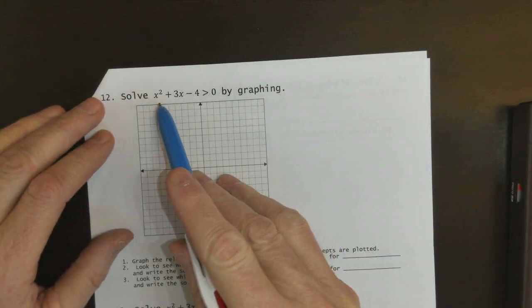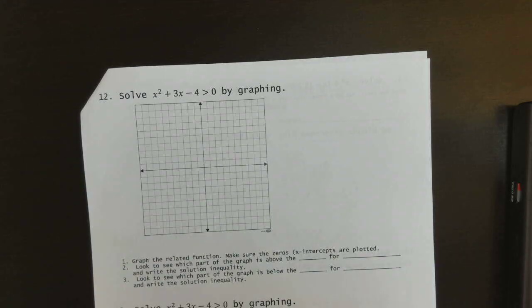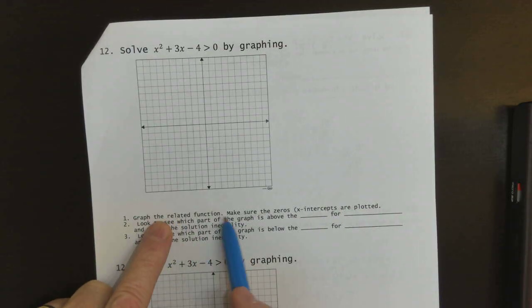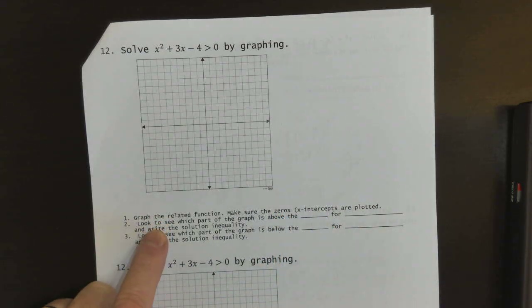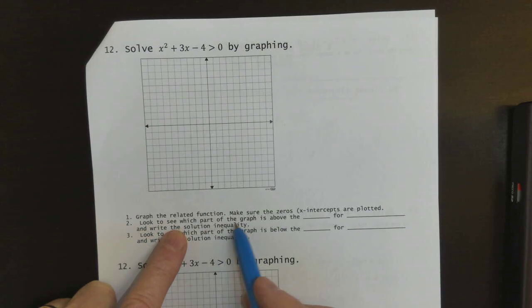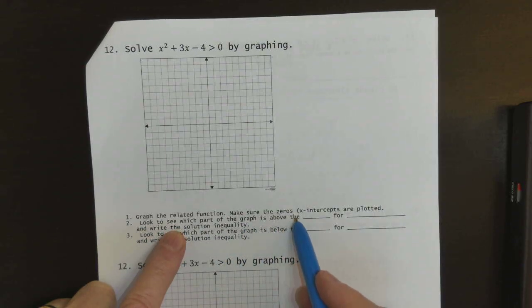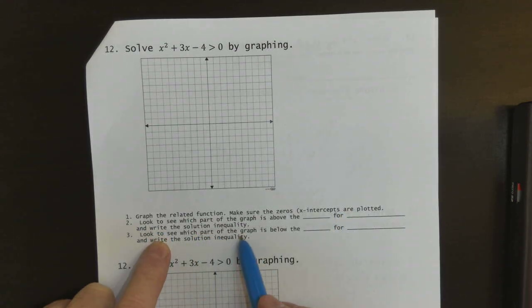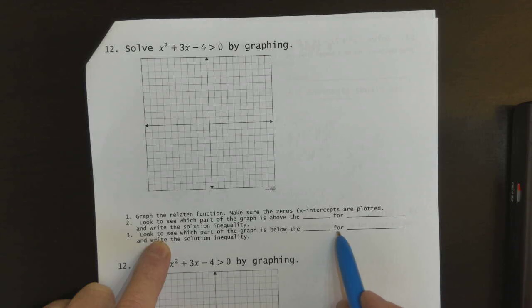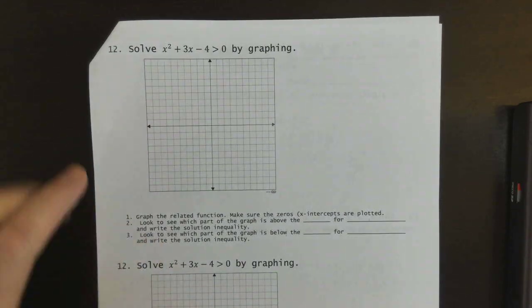We're going to solve this by graphing. It says graph the related function, make sure the zeros, the x-intercepts, are plotted. It's important to make sure those are plotted. Look to see which part of the graph is above the blank for blank and write the solution inequality. Look to see which part is below the blank for, okay.